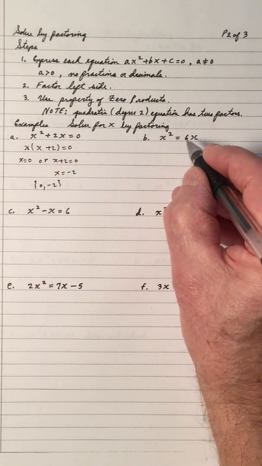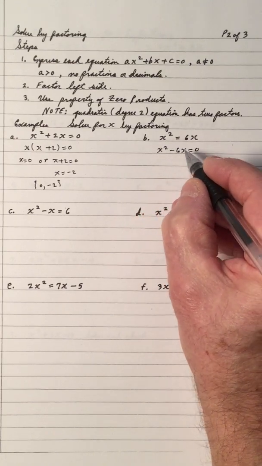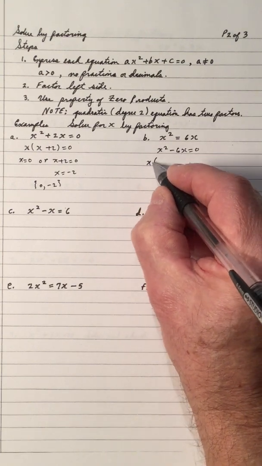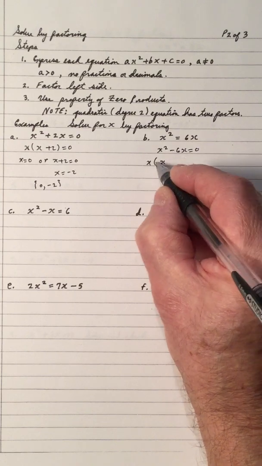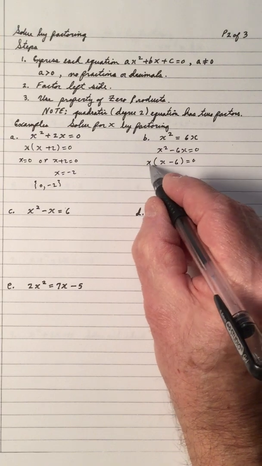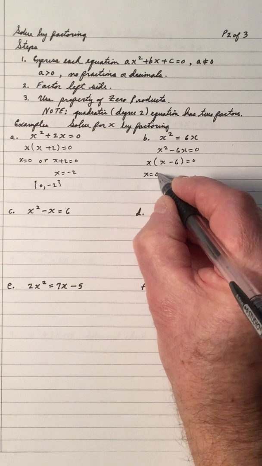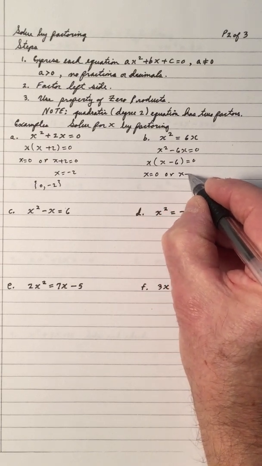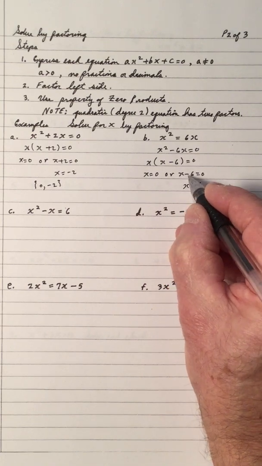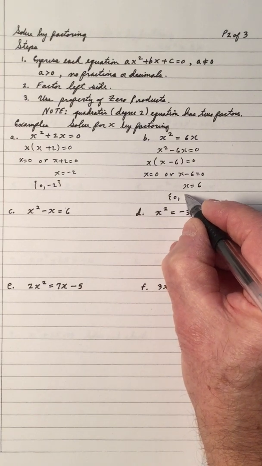B, x squared equals 6x. So x squared minus 6x equals 0. And we're going to solve by factoring. And we have x as the GCF. So x squared divided by x is x. Negative 6x divided by x is negative 6. So we have the product, x times x minus 6. So we let x equals 0, or we let x minus 6 equals 0. X is 0 and x is 6. Move it to the right side, make it plus. And there's 2 solutions, 0 and 6.